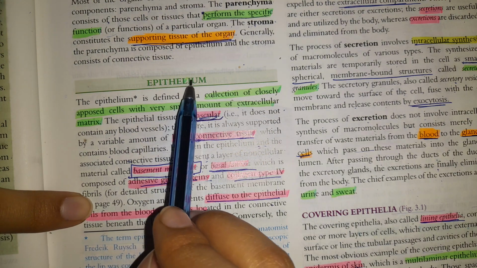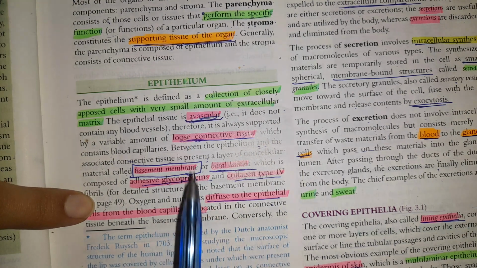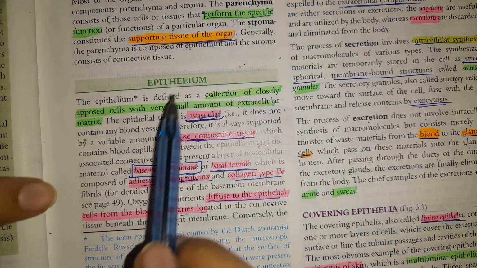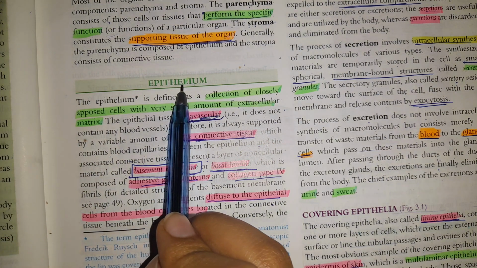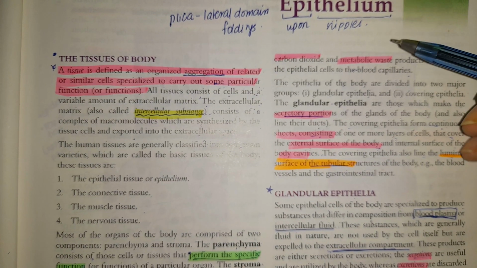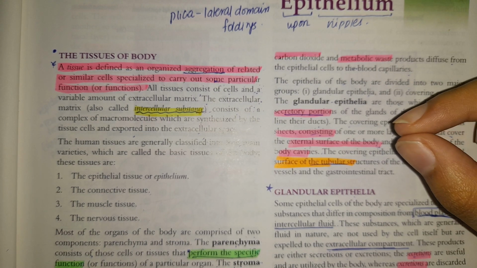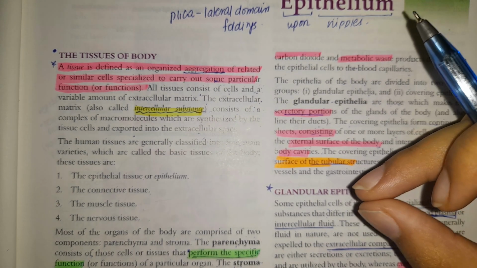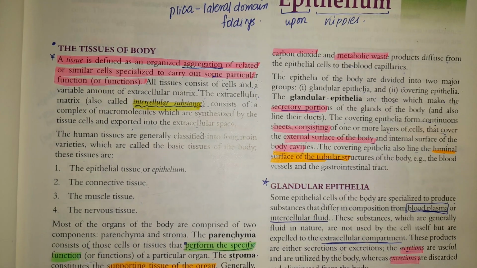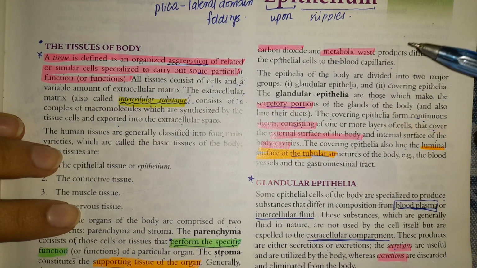Now, the substances which are required for the functioning of epithelium are supplied to them via diffusion from the blood capillaries beneath the basement membrane, because the epithelium lacks any blood vessels. So oxygen, carbon dioxide, and metabolic waste are exchanged with the blood capillaries of the basement membrane via the process of diffusion. Now we have two types of epithelium, glandular epithelium and covering epithelium.